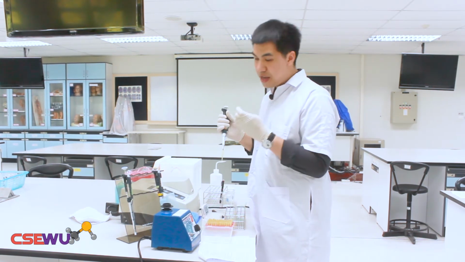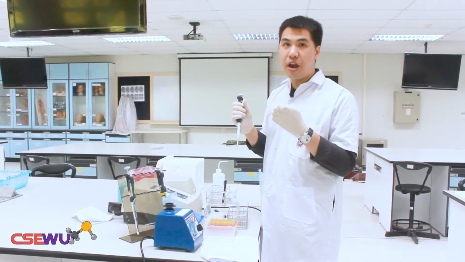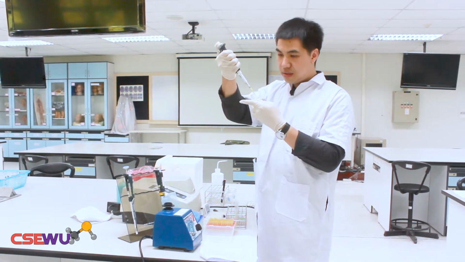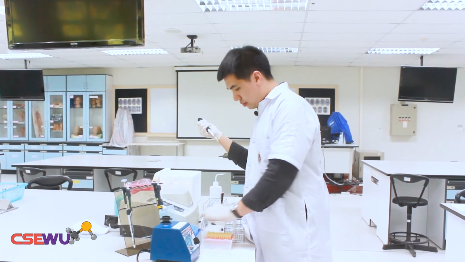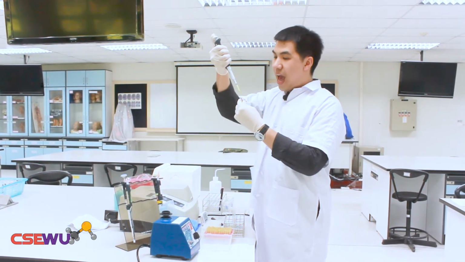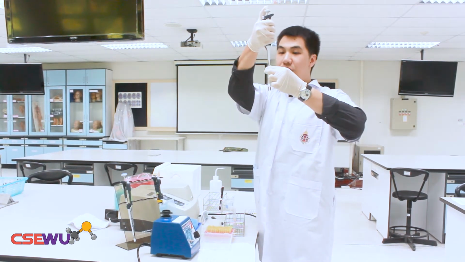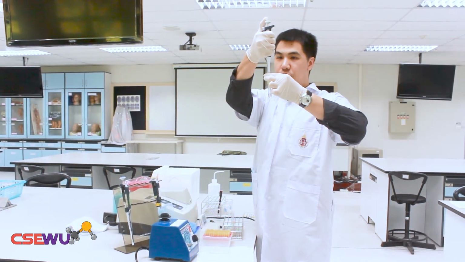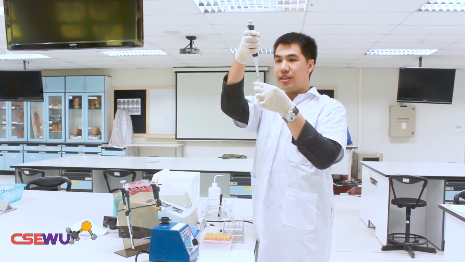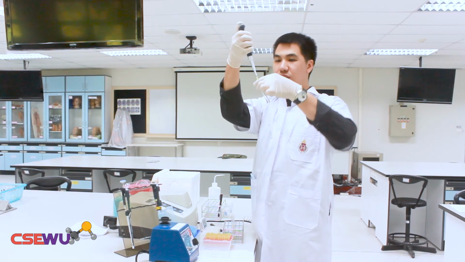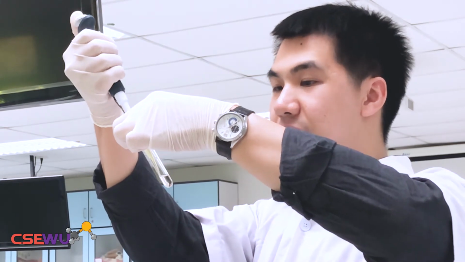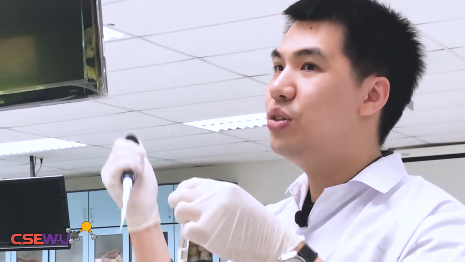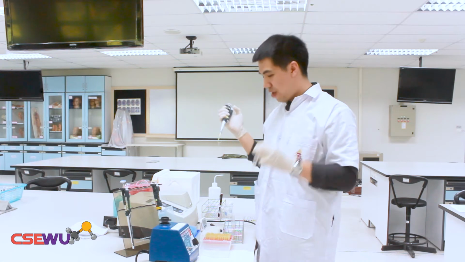The next one is 100 milligram per deciliter, and add it straight away into the second tube. If you struggle with the size of the pipette, you can just bend the tube a bit and then add it directly into the glucose oxidase reagent.